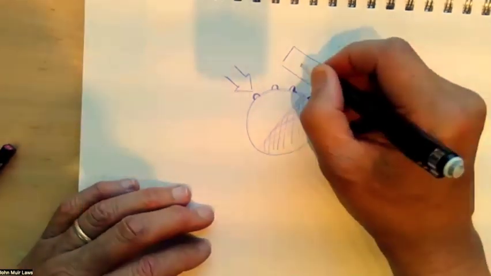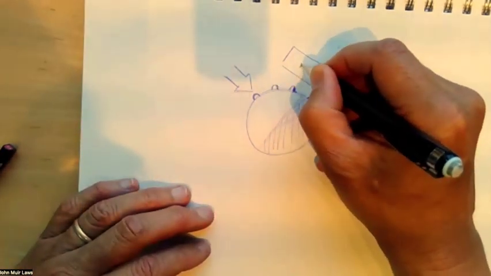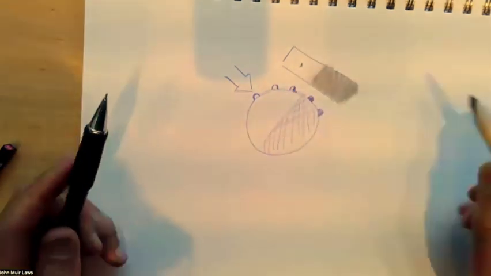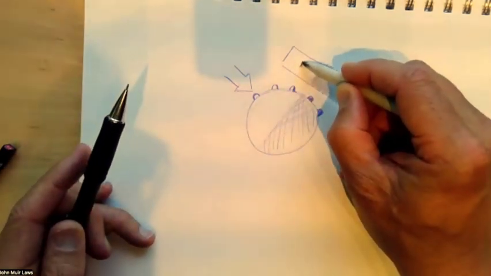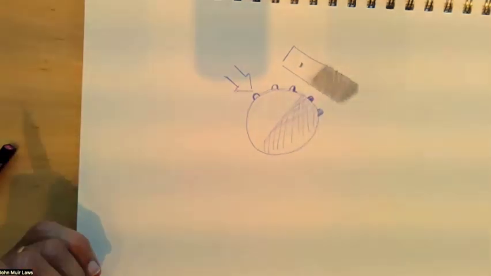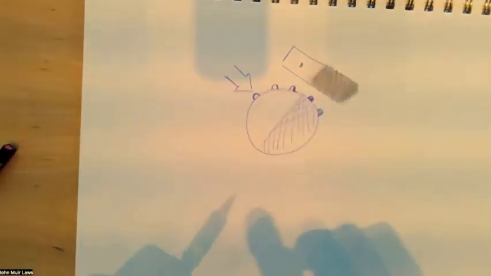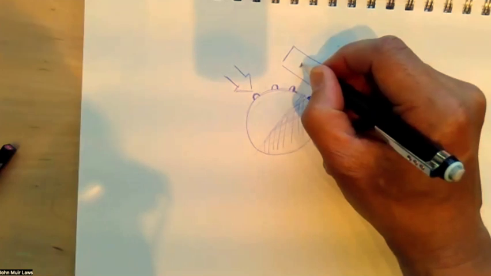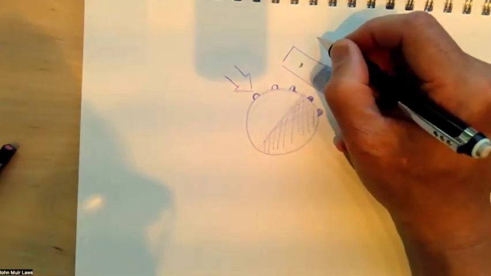And so what I'm going to do is draw a little bit of the shadow side, and give that a little bit of a blurred shadow on one side. Let's enlarge this.